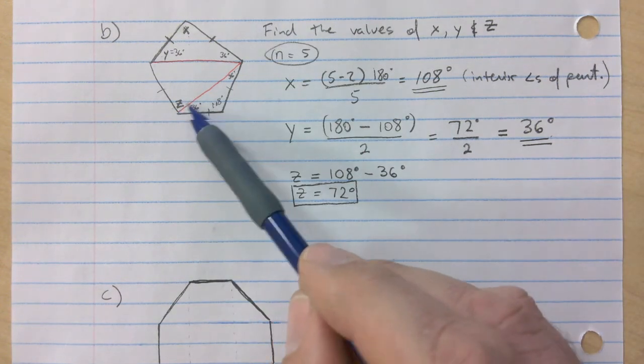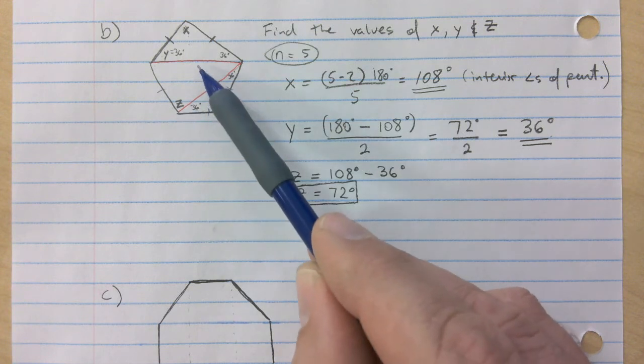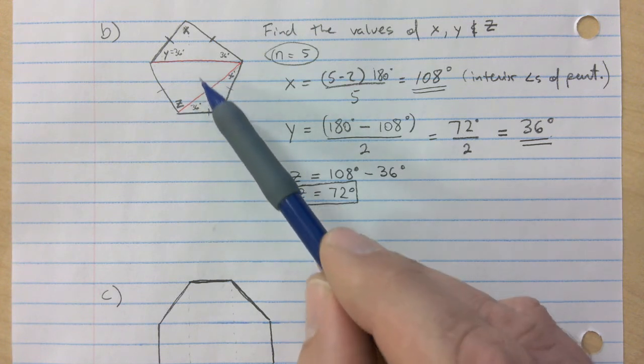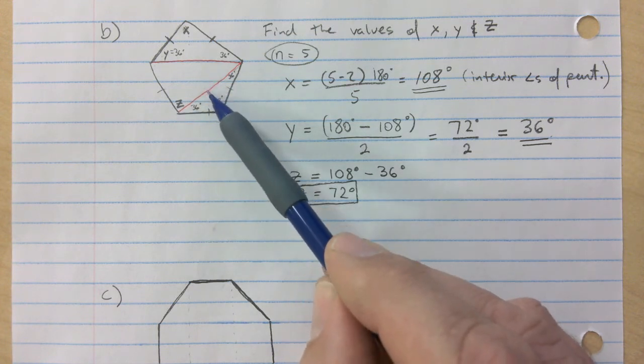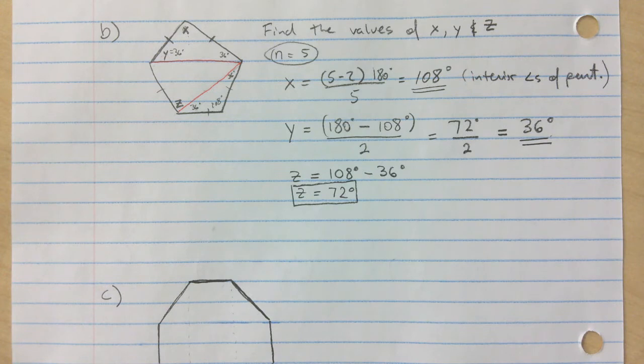Careful, the one that's here is not the same because two are not the exterior sides, right? Those are two diagonals you're using to make it, so this one isn't going to be the same. Okay.